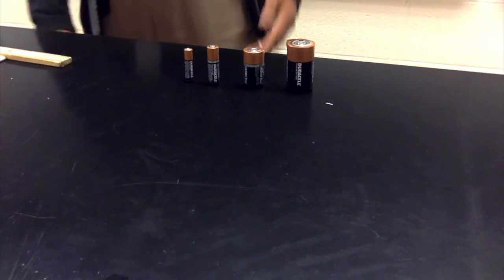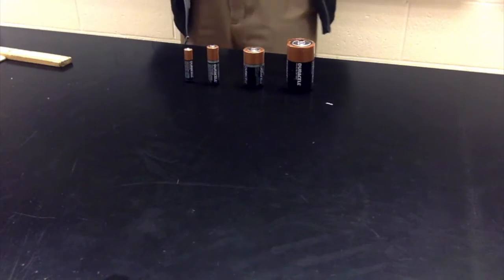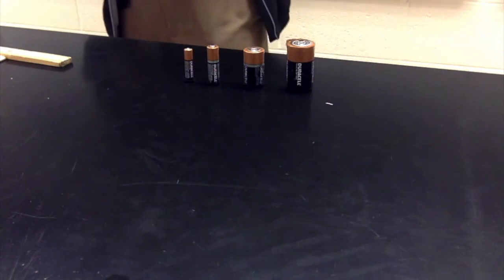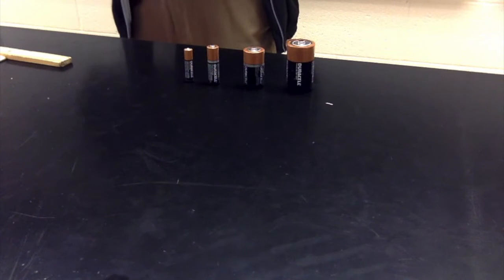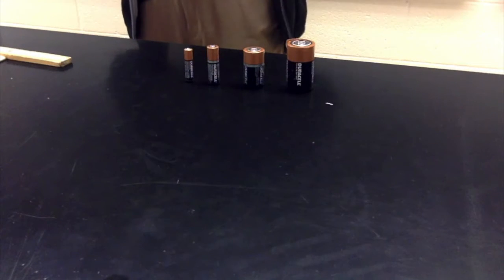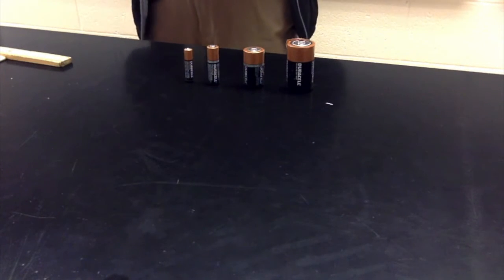Okay, so these are different cells. As you can see, if they are all new, which one should have the least internal resistance? The biggest one should have the least internal resistance.